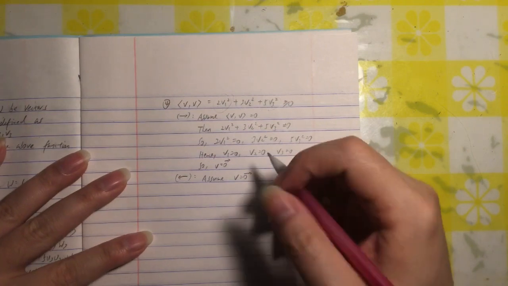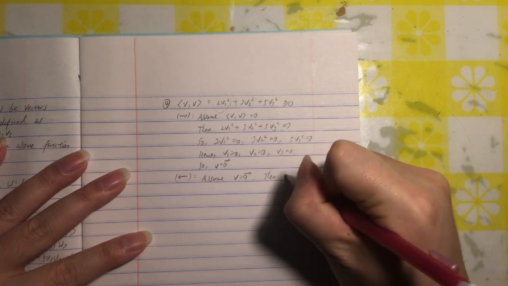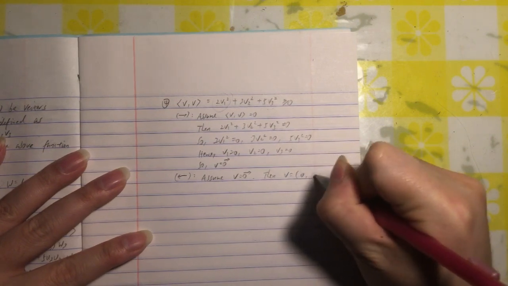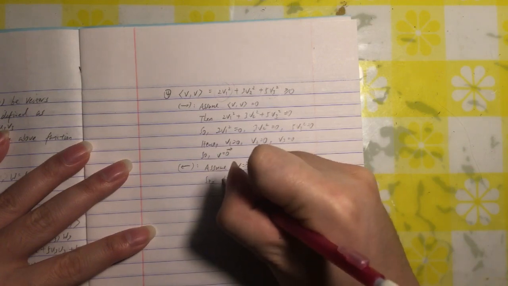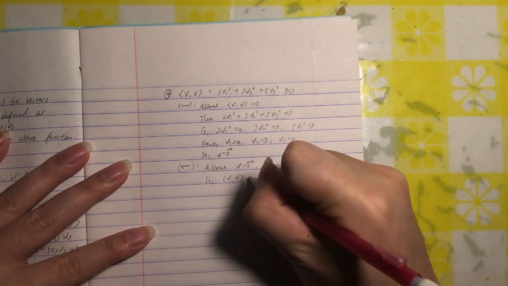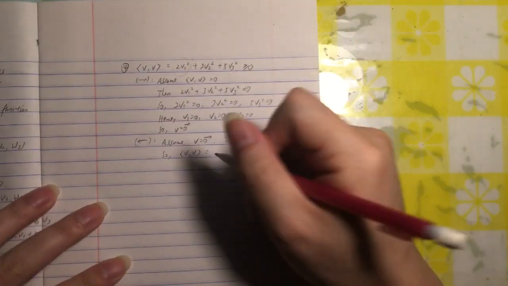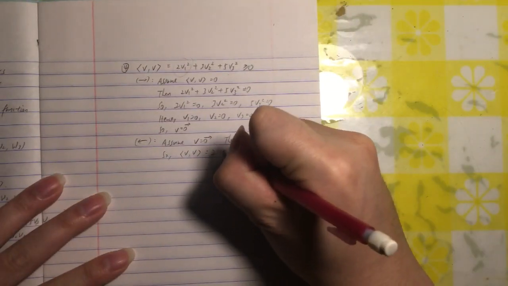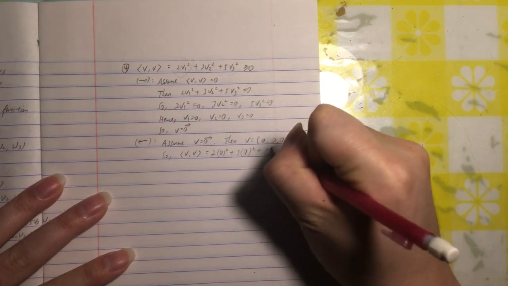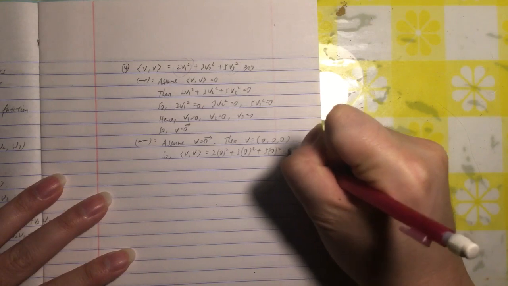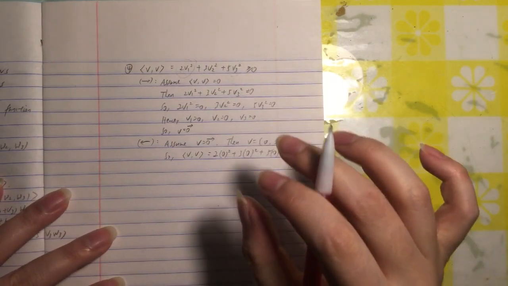If v is the 0 vector, then all its components are 0. So angle bracket of v comma v, by this definition, is 2 times 0 squared plus 3 times 0 squared plus 5 times 0 squared, which is 0. So it satisfies the second condition of axiom 4.